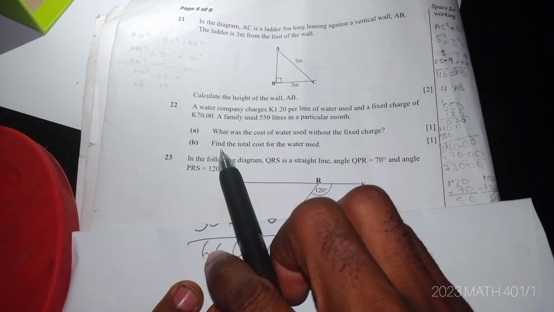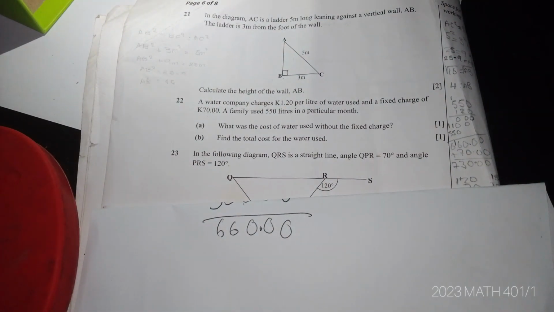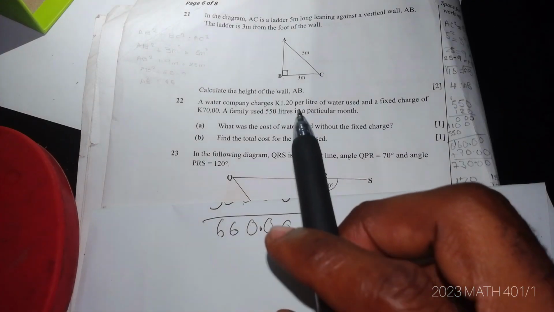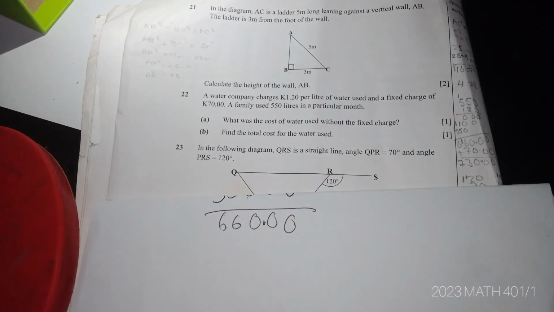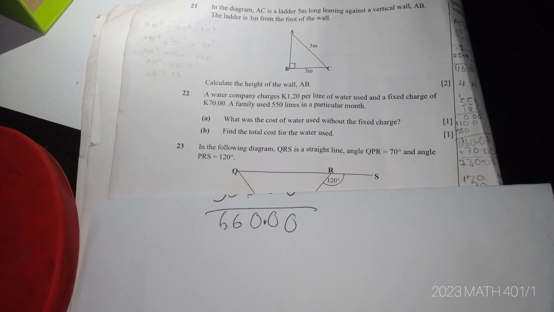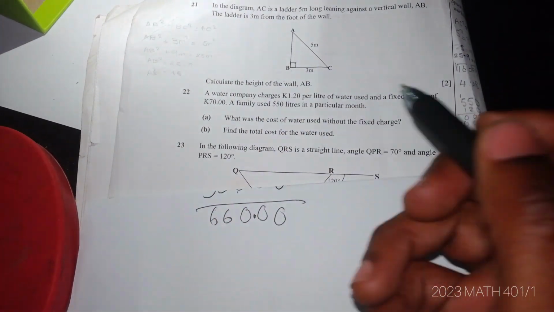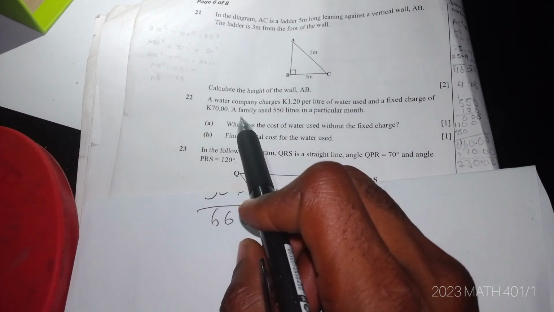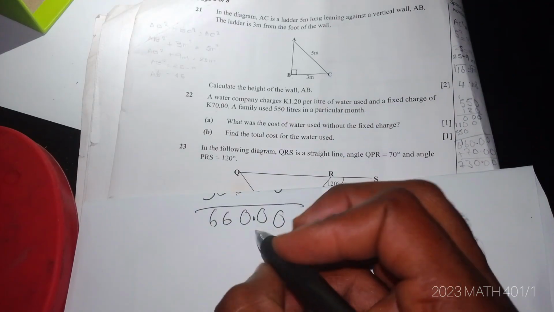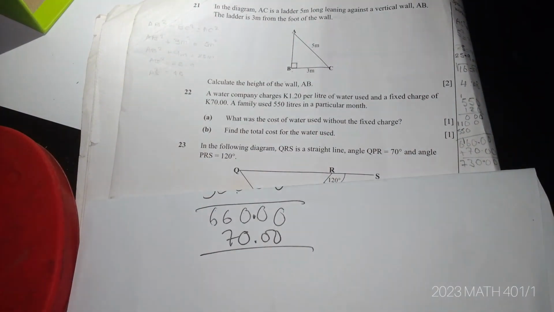Part B is find the total cost for water used. To find the total cost, you have to bear in mind that they did not just pay for the water used, they also paid this fixed charge, which is an amount of money they are required to pay, provided they have water at their house. So provided they have water, they are required to pay this in addition to this.